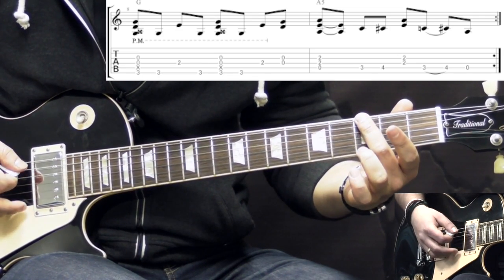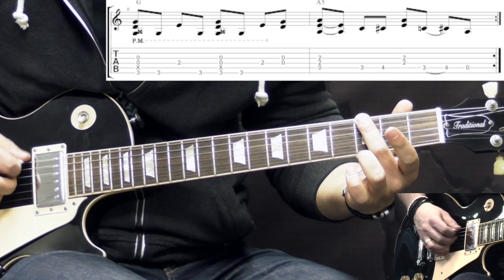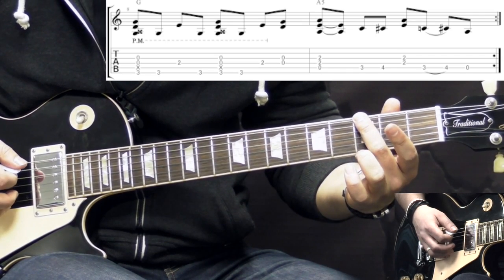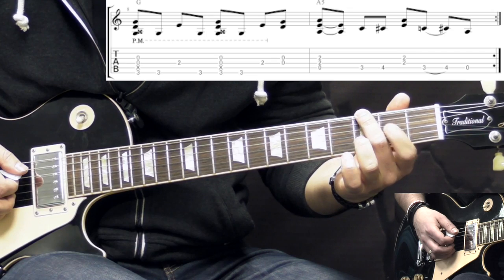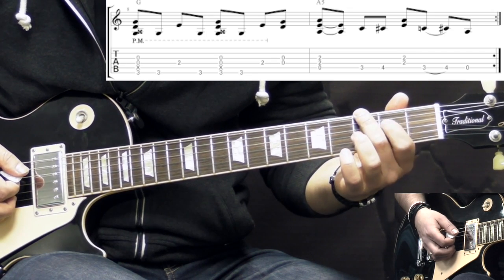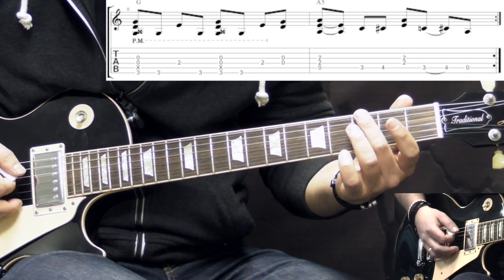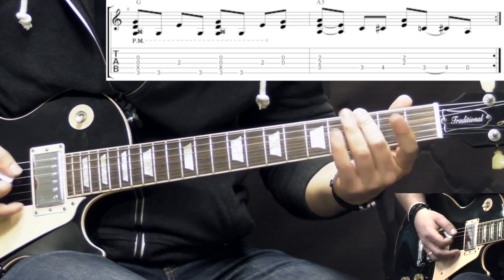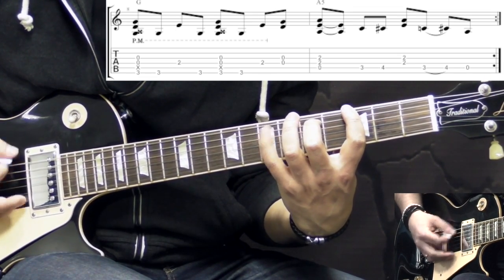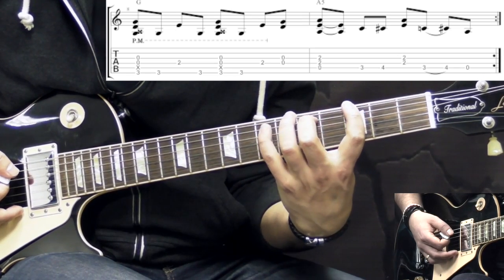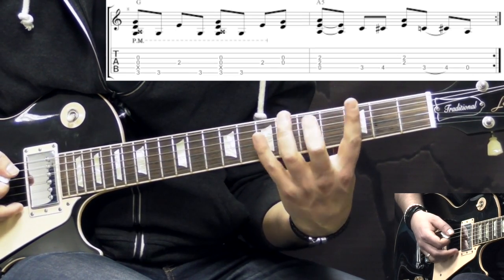Then we go into G, and again playing just these 2 notes. On the 3rd fret of the low E, D string is open, and adding the 2nd fret of the D string for the 6th interval. Alternatively, you can play it like this. Holding the power chord and adding the 6th interval right here.